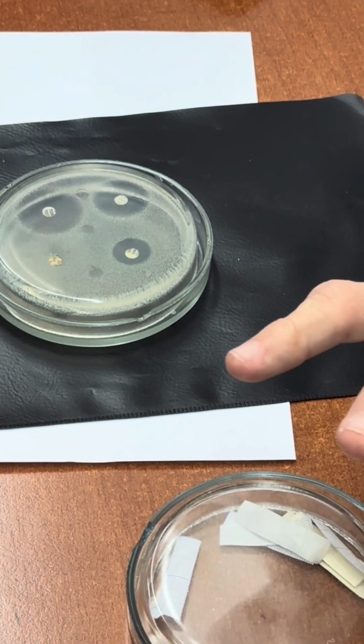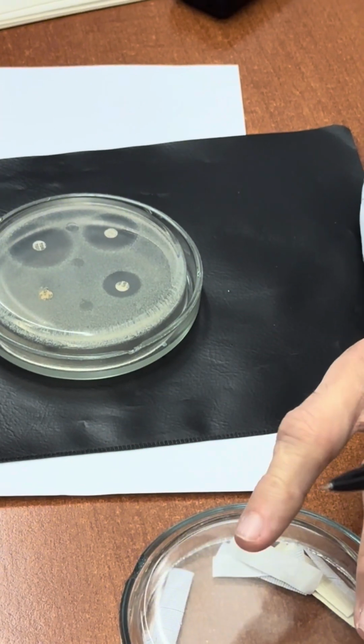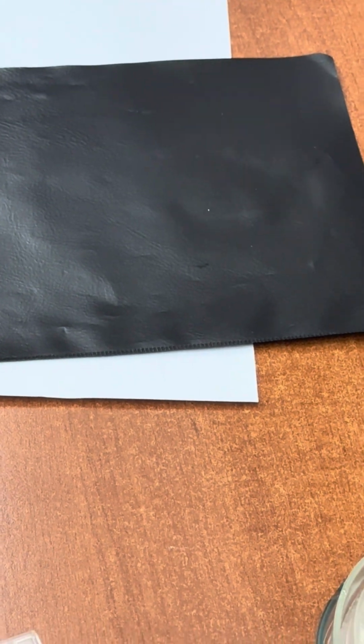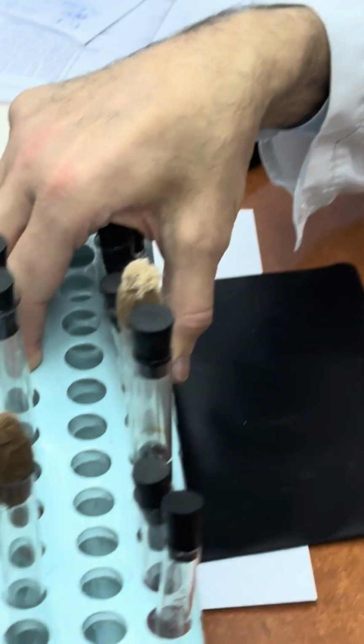And I will begin to ask the names of antibiotics and which group according to the mechanism they belong to, and so on. Okay. Serial dilution test.